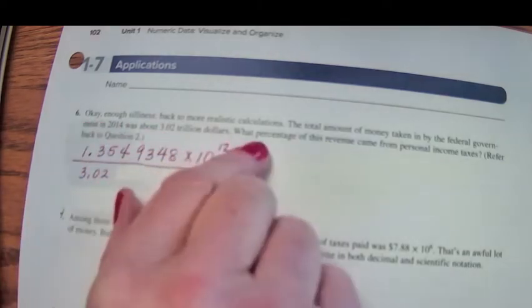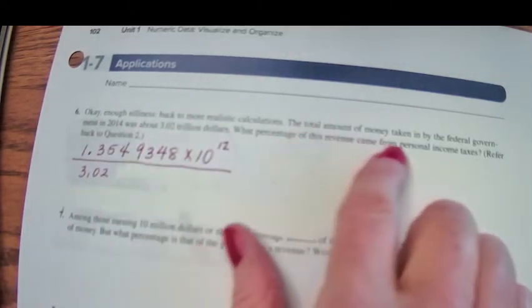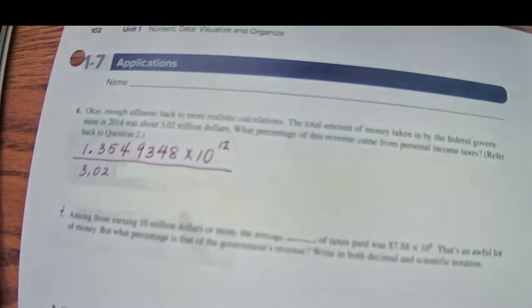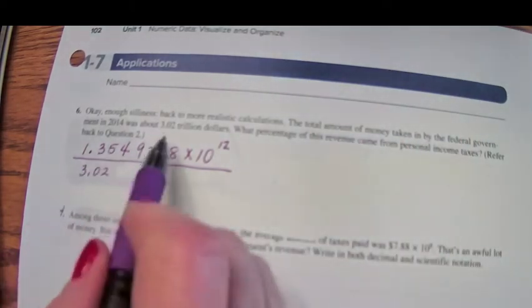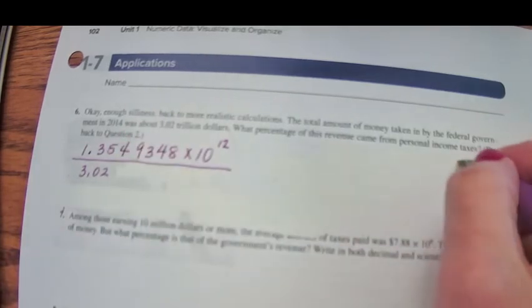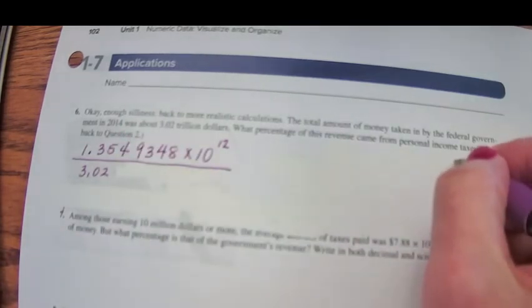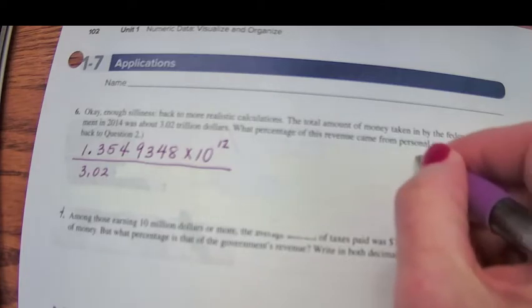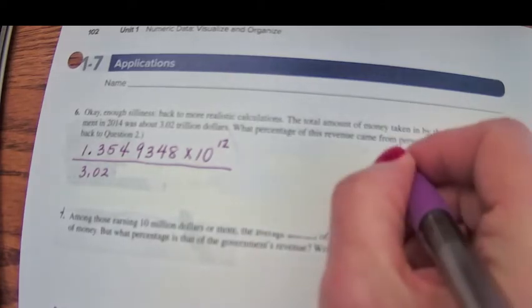All right, they say enough silliness. The total amount of money taken by the federal government is $3.2 trillion. How many is trillion in scientific notation? Ones, tens, hundreds, thousands, millions, billions.